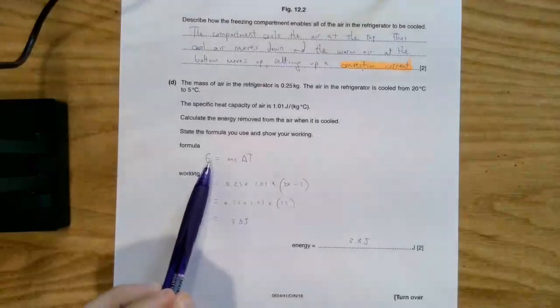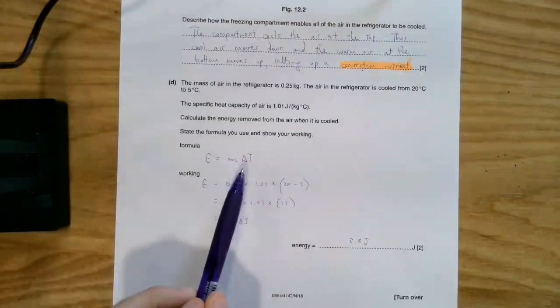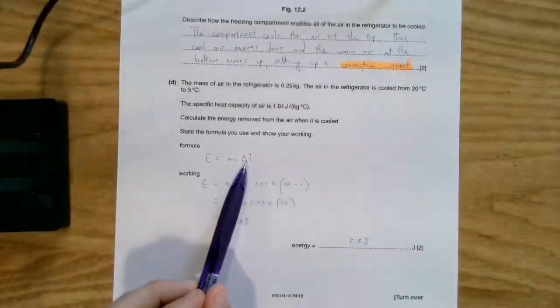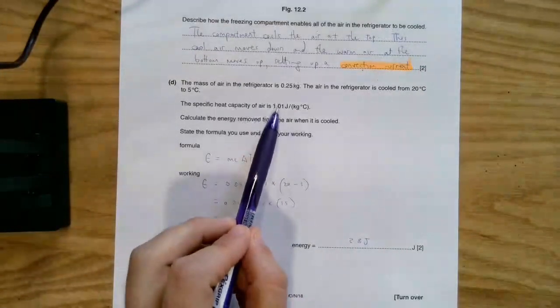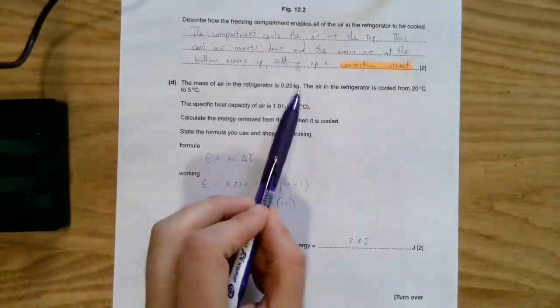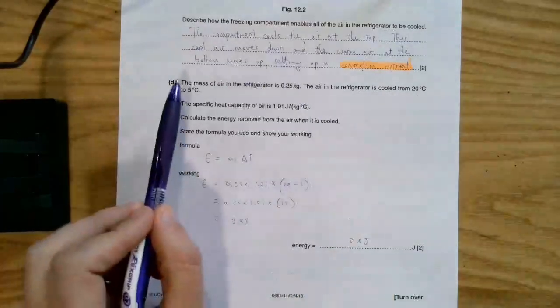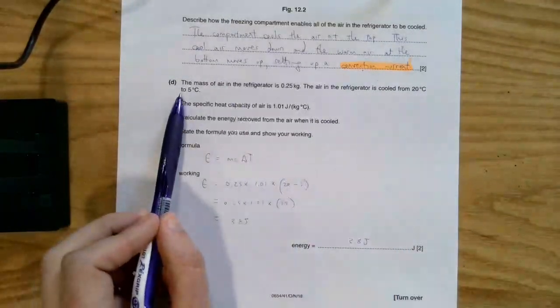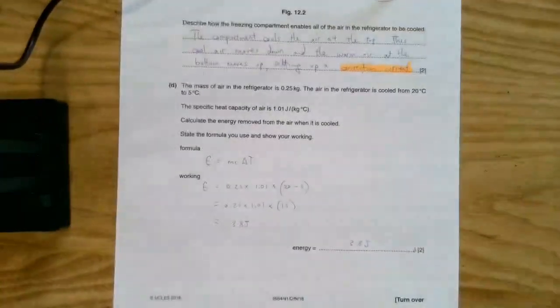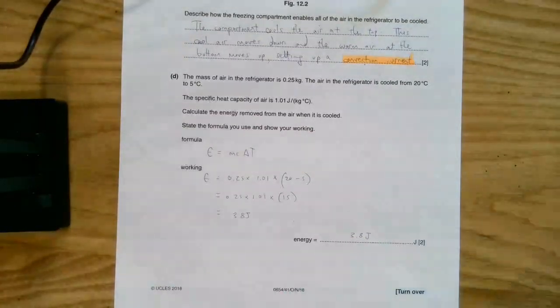For those of you interested, the way that we calculate an energy as a result of the temperature change, we use the specific heat capacity C, multiply it by the mass, and then multiply it by the temperature change from 20 to 5. So that's 15, and we get 3.8. As I've said, not in the syllabus, you don't need to worry about it.